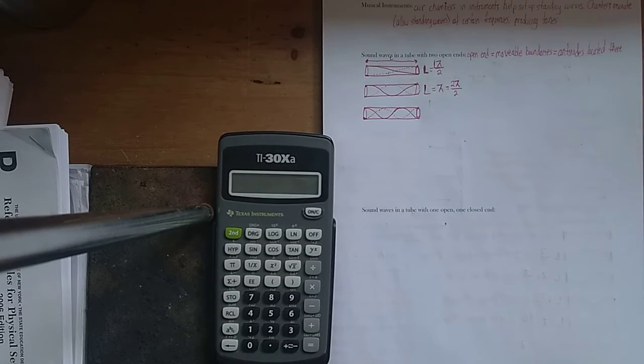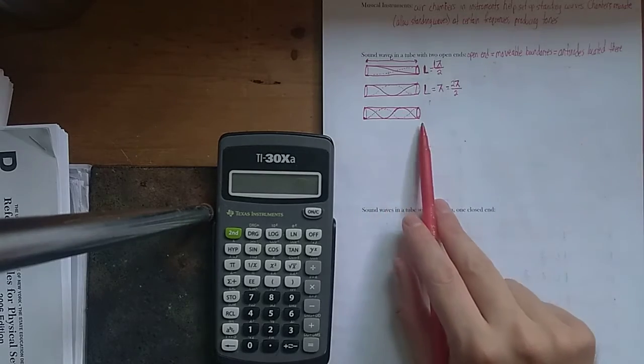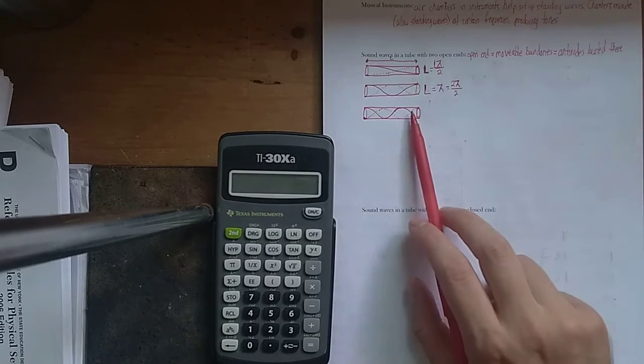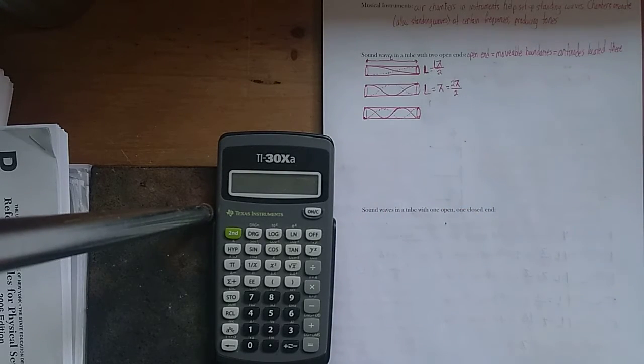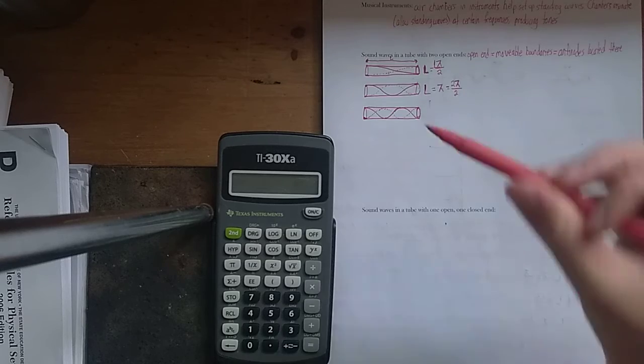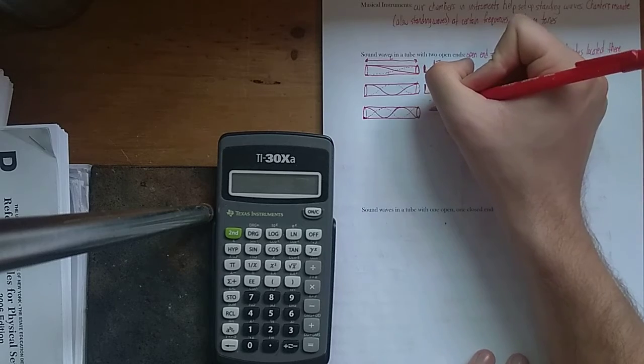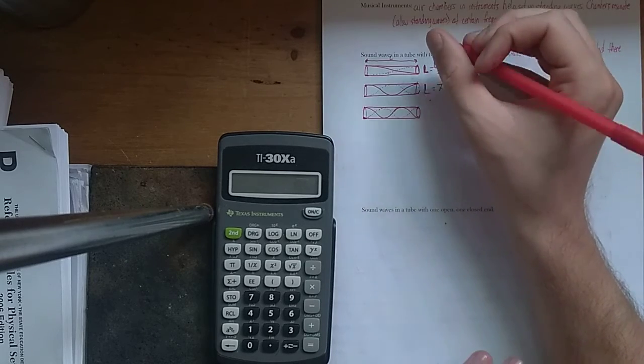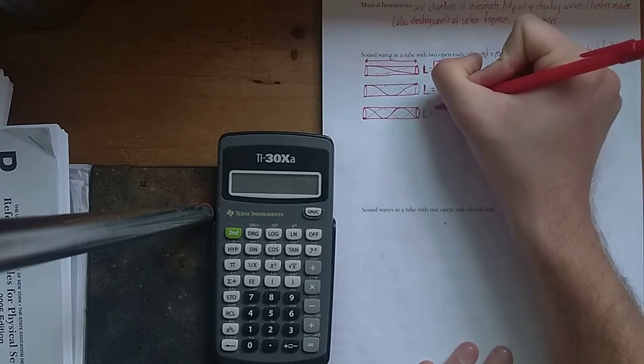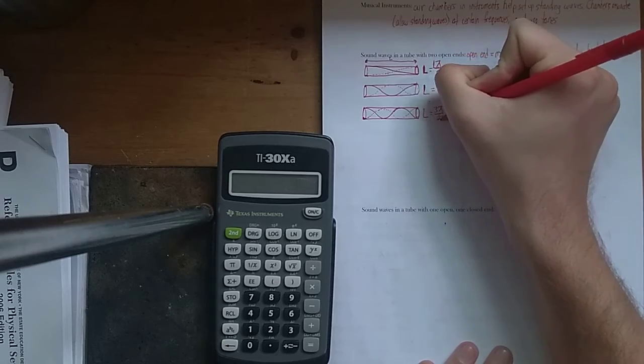Okay, so we have a standing wave that's set up, again, antinodes at both ends, and we have a certain number of waves trapped in here. Matter of fact, how many waves do we have? Let's see. Here's one full wave, and then it goes from top back down to the bottom. That is 1.5 wavelengths, so L is equal to 3 lambda over 2.